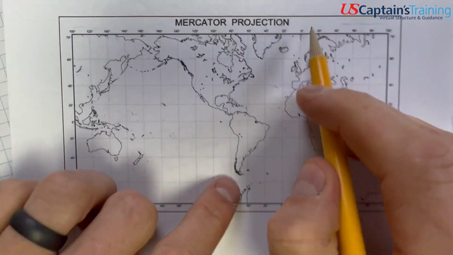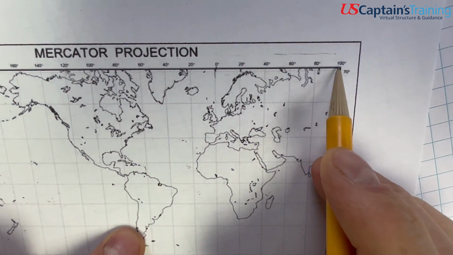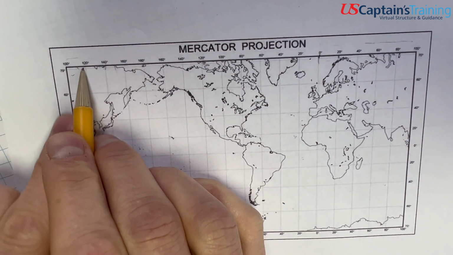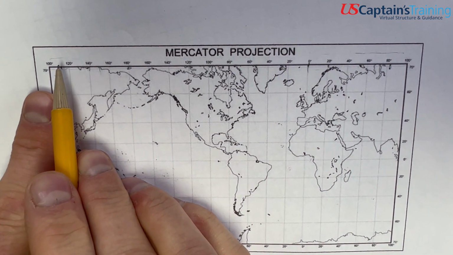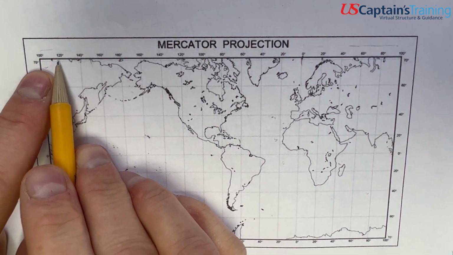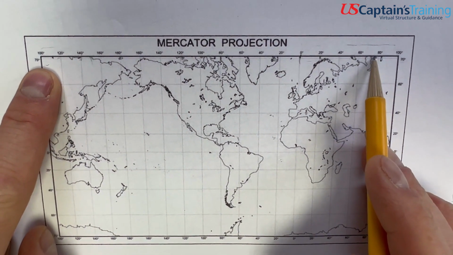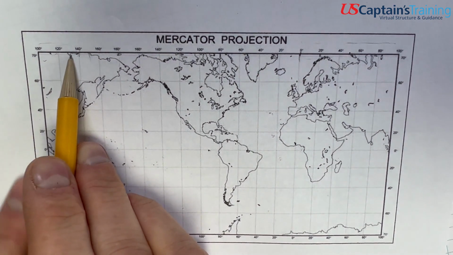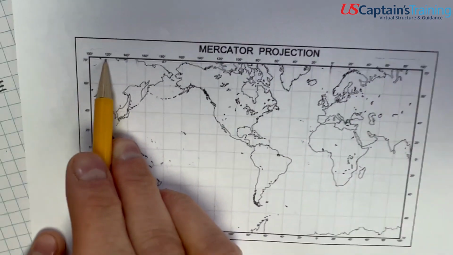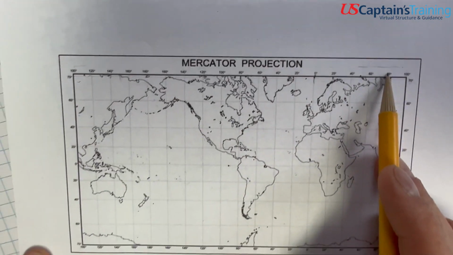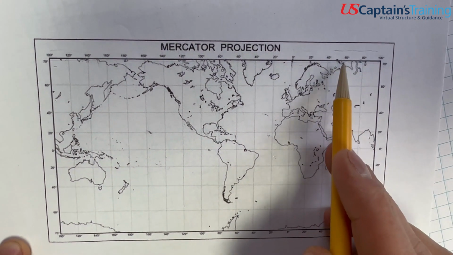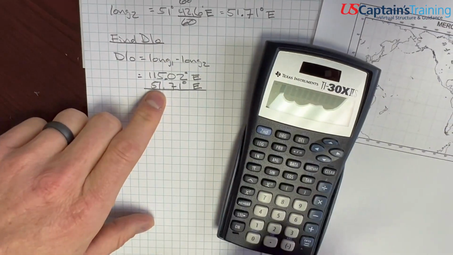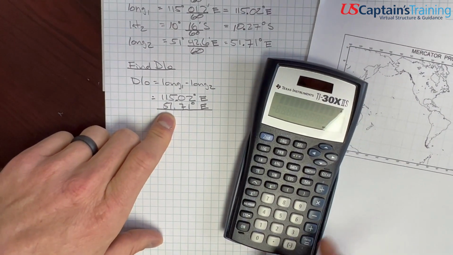So 115 east. Here's 0. If we're going east, here's 100. So we're going to come back over here, about here, 115, right? And then we end up at 51. So 51 east is over here. So we went from about 120, 20, 40, 60. So somewhere around 60 is what we're looking for. This part, don't take it for granted. It can get kind of complicated. So we're just going to do straight subtraction to get the difference.